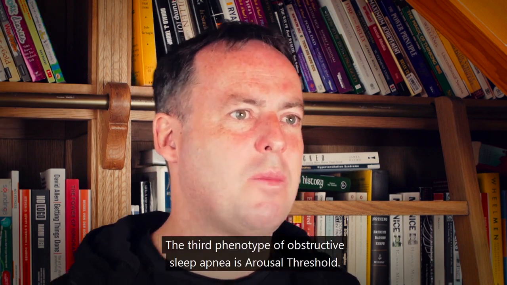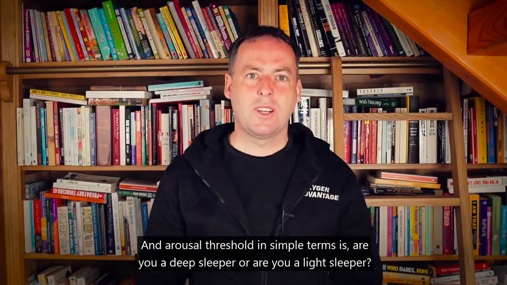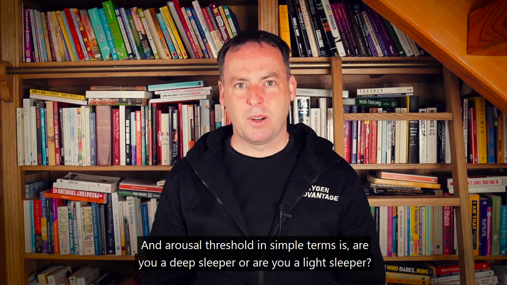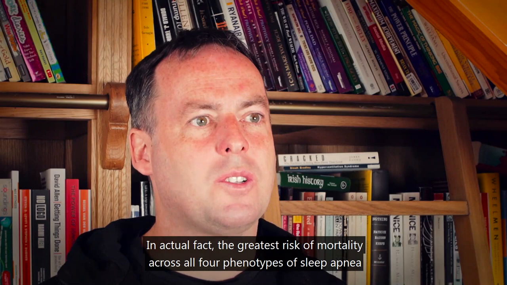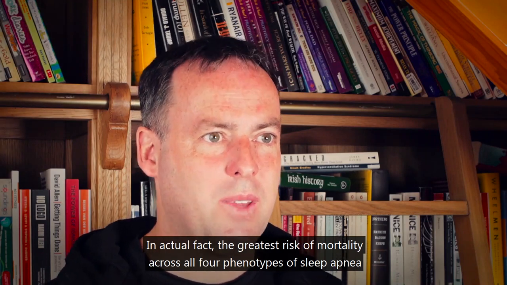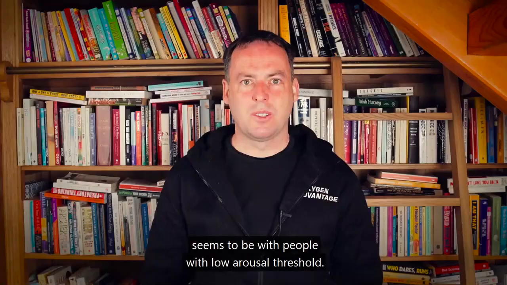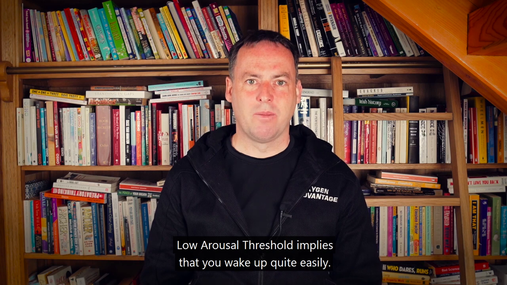The third phenotype of obstructive sleep apnea is arousal threshold. An arousal threshold in simple terms is: are you a deep sleeper or are you a light sleeper? In actual fact, the greatest risk of mortality across all 4 phenotypes of sleep apnea seems to be with people with low arousal threshold. Low arousal threshold implies that you wake up quite easily.